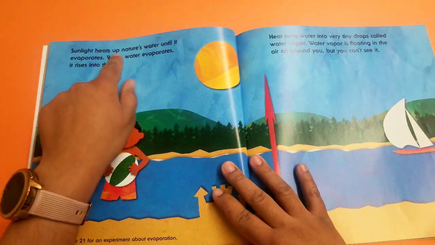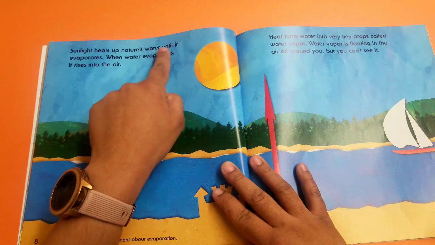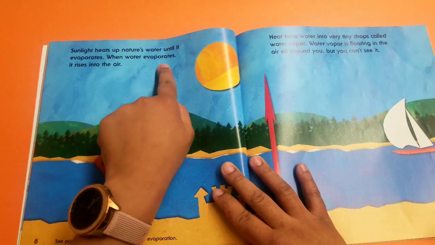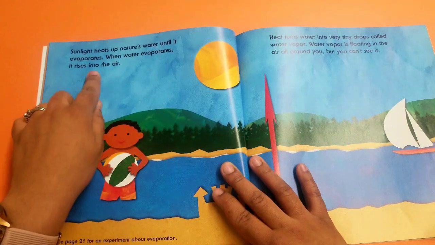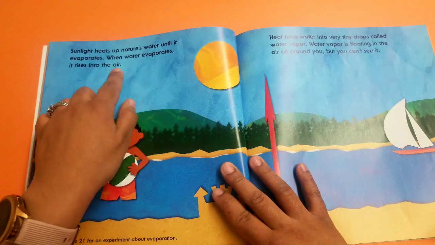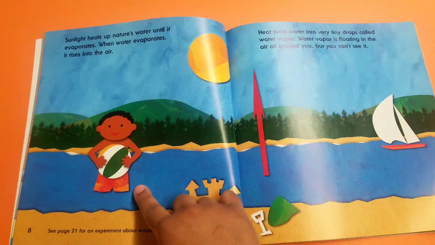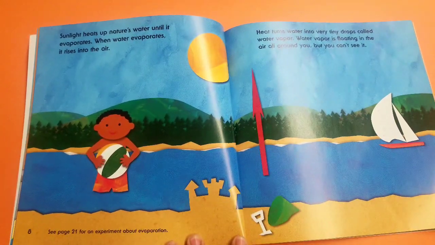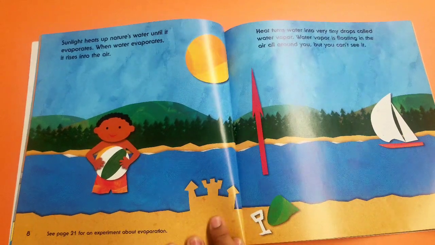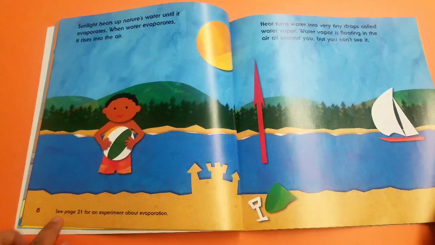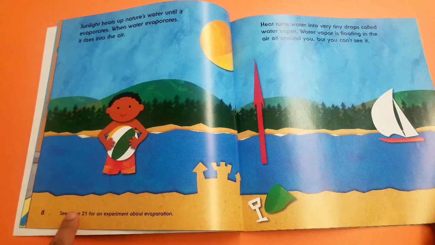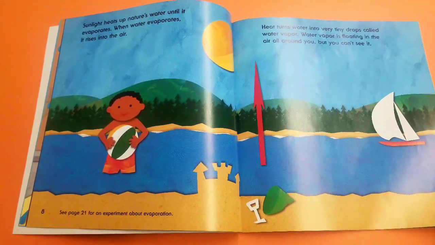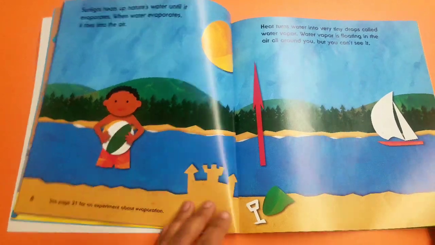Sunlight heats up nature's water until it evaporates. When water evaporates, it rises into the air. Look, the little boy, where is he playing? He's playing at the beach. Look, I can tell because there's the sand castle. It says here, see page 21 for an experiment about evaporation. Let's go to page 21.